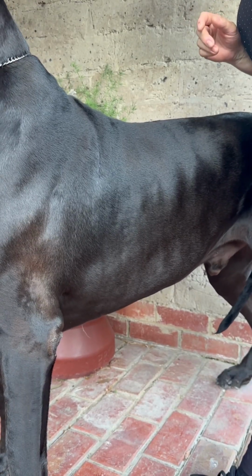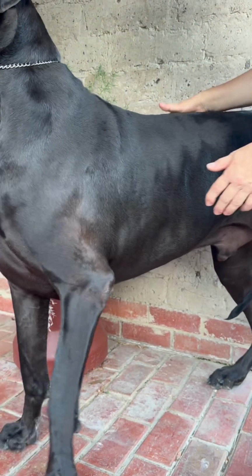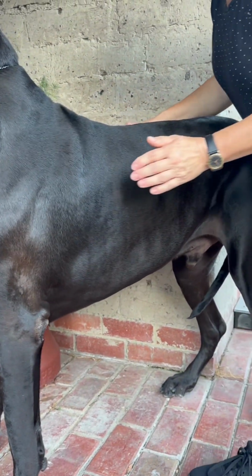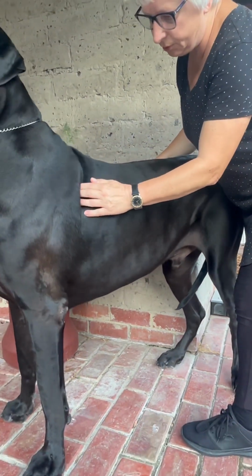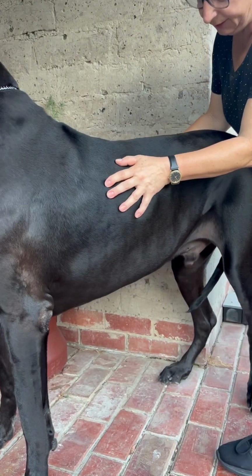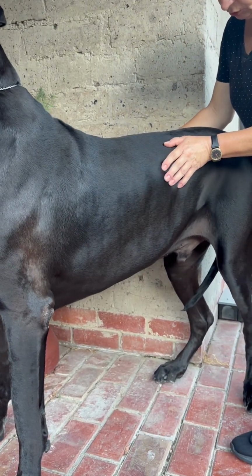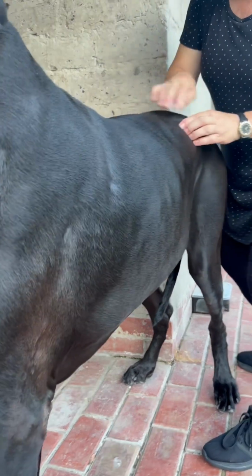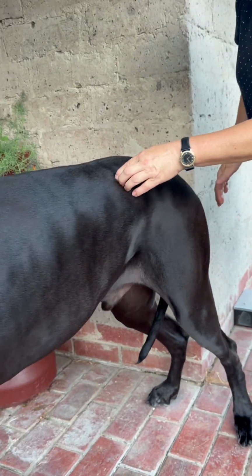Latissimus dorsi muscle. It's a flat and triangle-shaped muscle that runs laterally from the caudal border of the scapula, laterally down to where the lumbar fascia attaches.